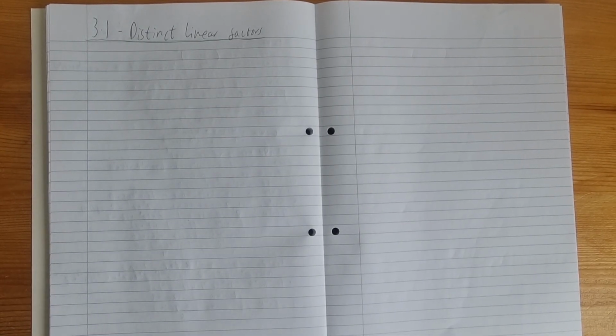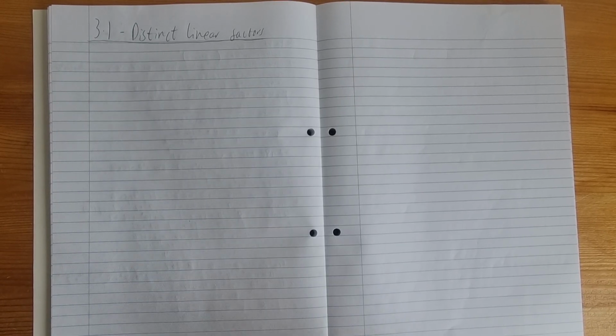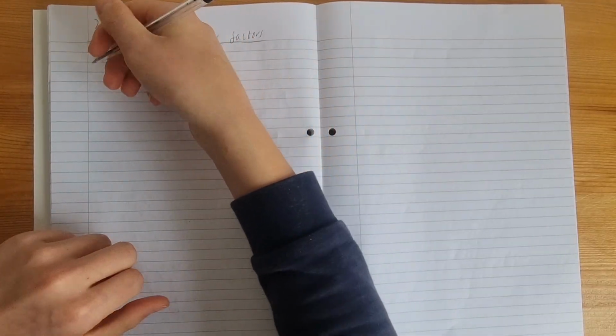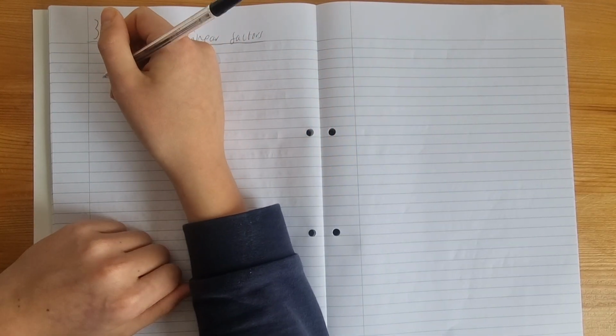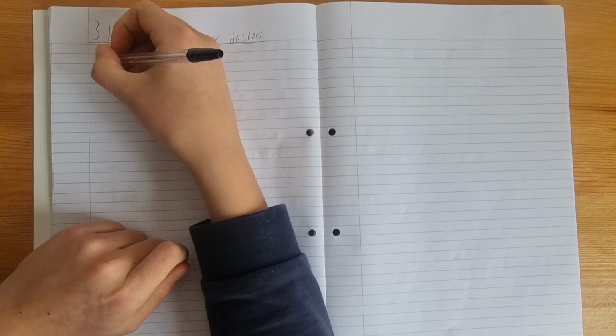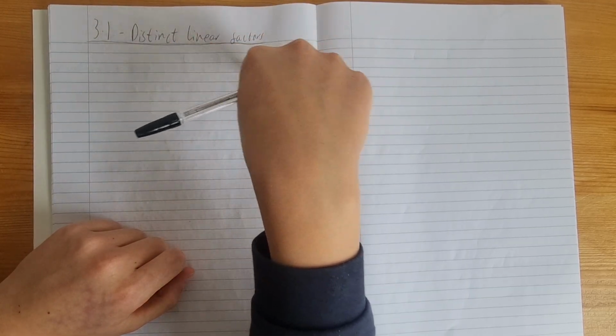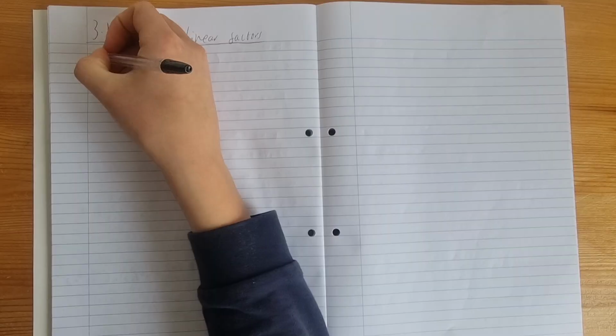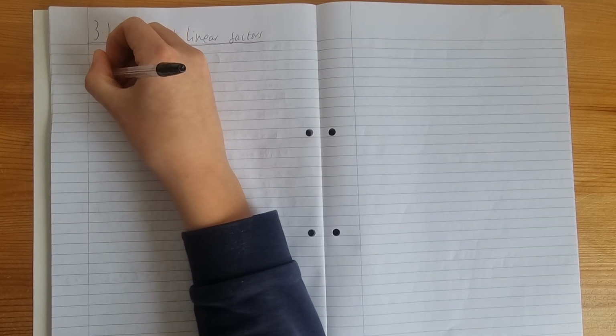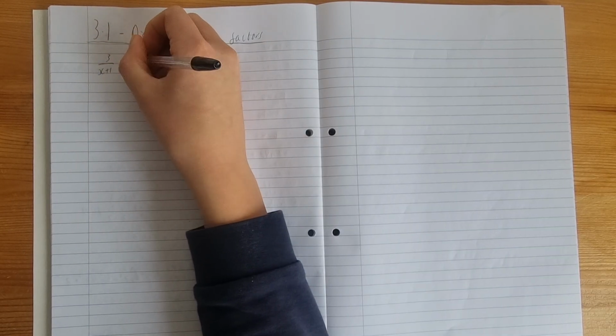Welcome to the third topic of the Advanced Higher Maths course, which is partial fractions. So before looking specifically at the subtopic, let's look at just in general what we mean when we're talking about partial fractions. So what we mean basically is doing the reverse process of adding two separate fractions to put them into one fraction.